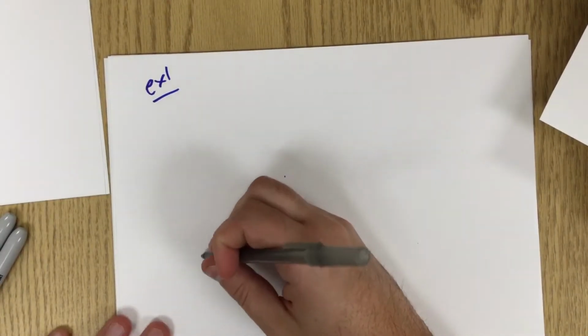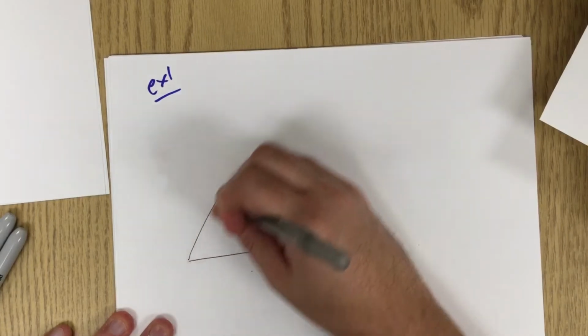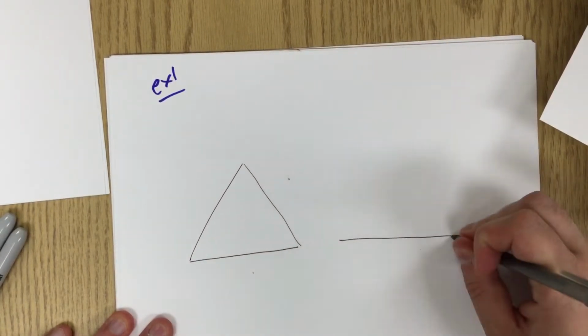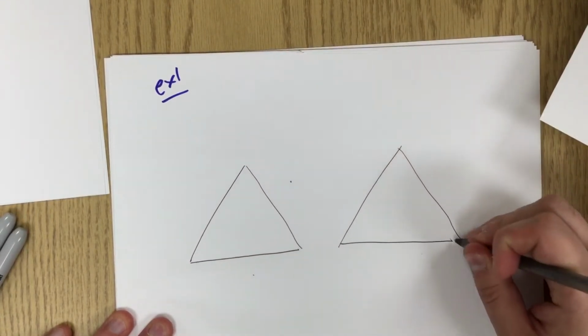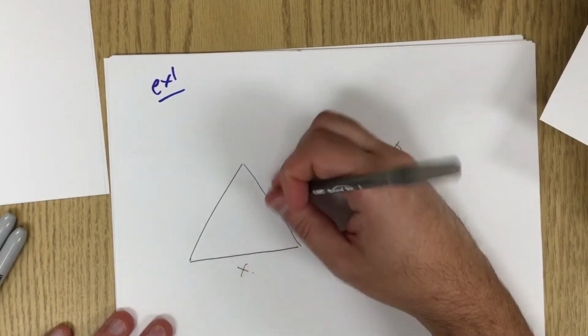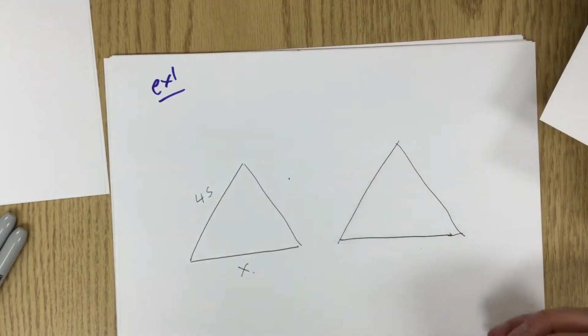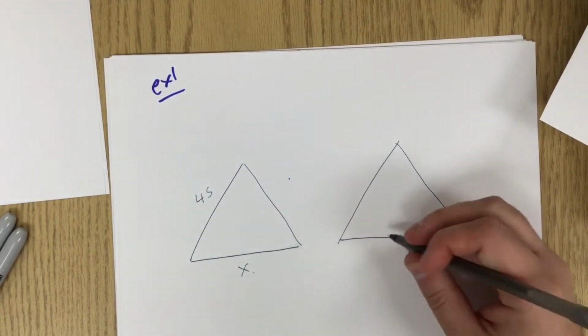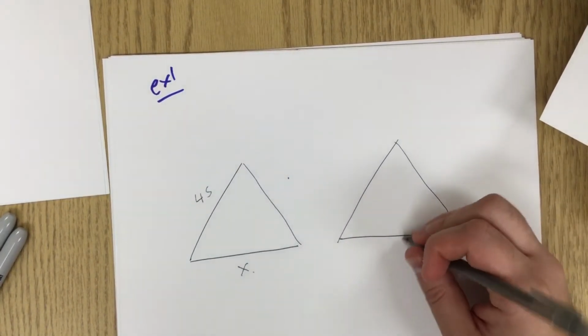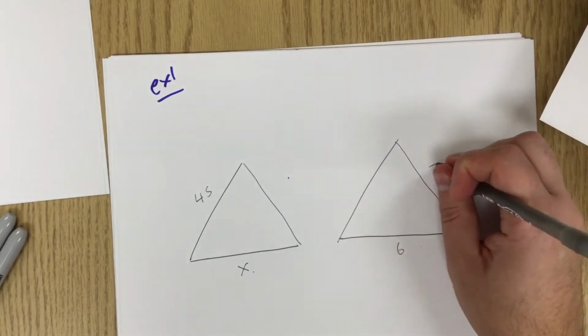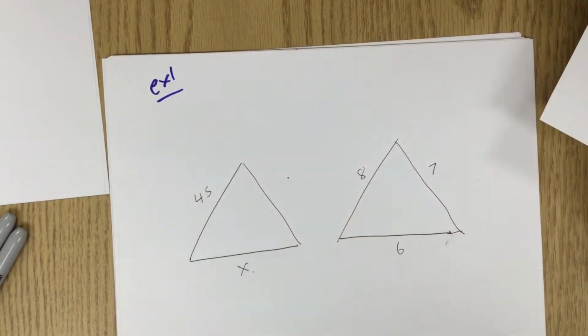Okay, so let's do our first example. What we're going to have is two triangles. I'm going to say that this is x, and this is 45, whatever units. It could be centimeters, meters, but we're just going to keep it as units. And this will be 6, 7, 8.